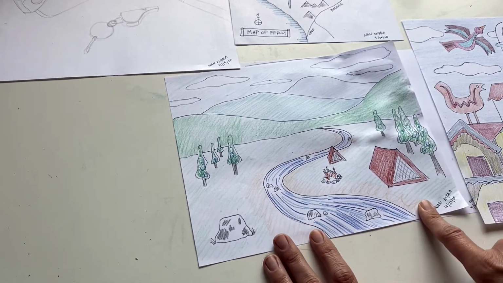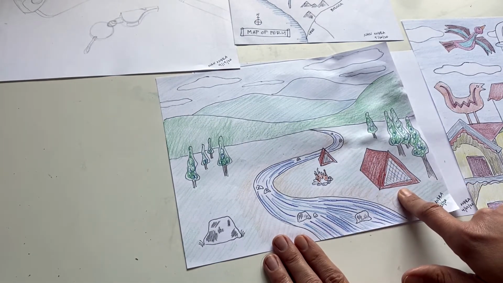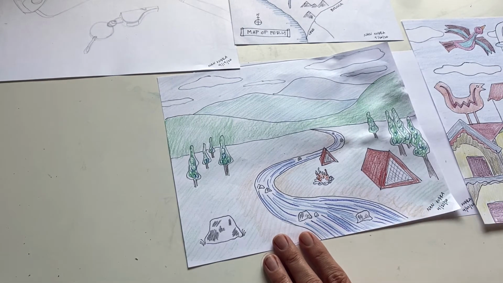And I decided to draw some tents because I love camping. So I imagine myself going into the mountains and camping by a river. And I think I did a good job on this one.